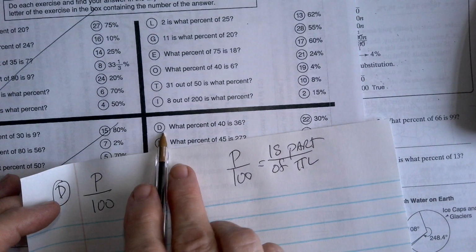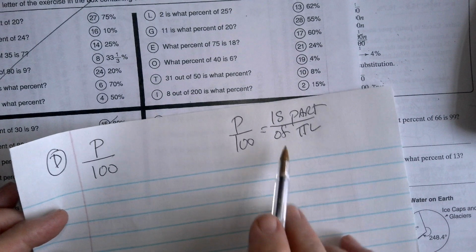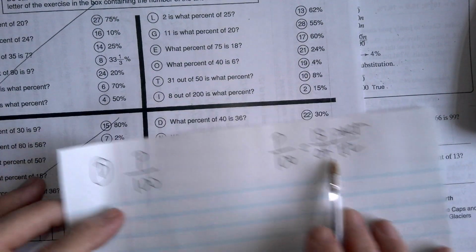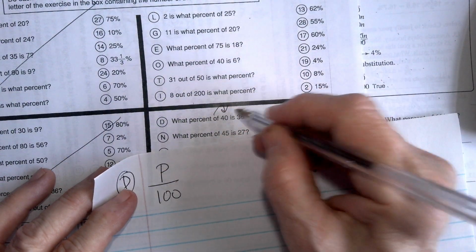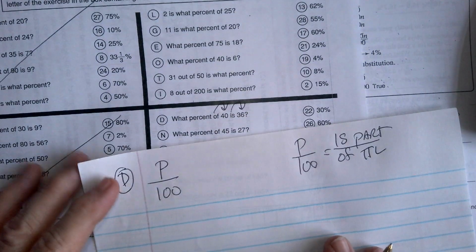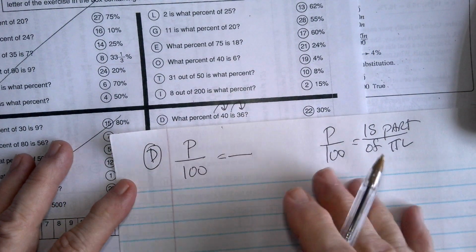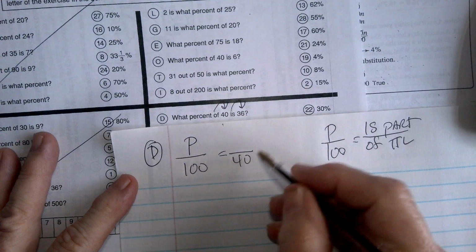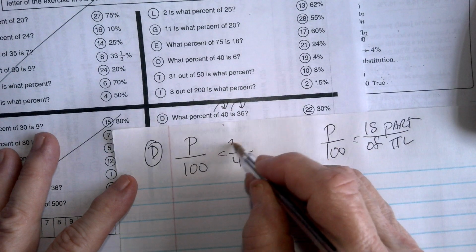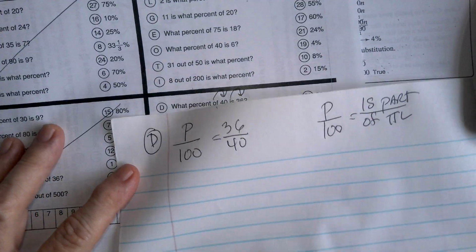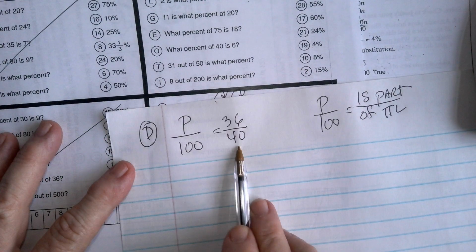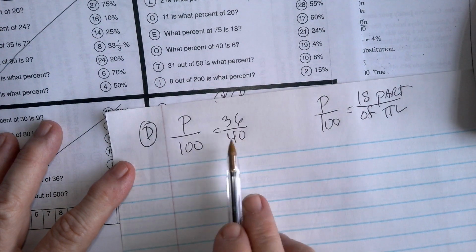We're doing the D. We're doing this last section. So again, what follows the of is the total. What follows the is usually the part. So what's going to go on the bottom? The 40. What's going to go on top? 36. Don't waste your time cross multiplying and dividing. If I reduce this, can I half it and have it be 20?